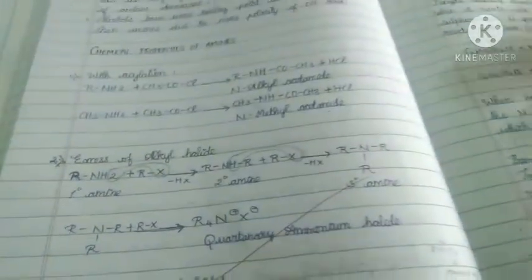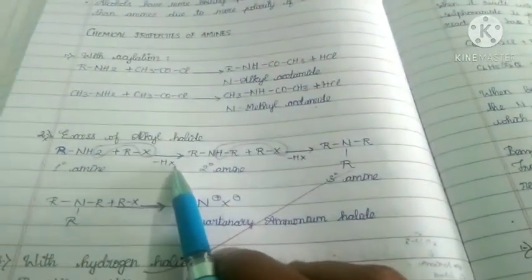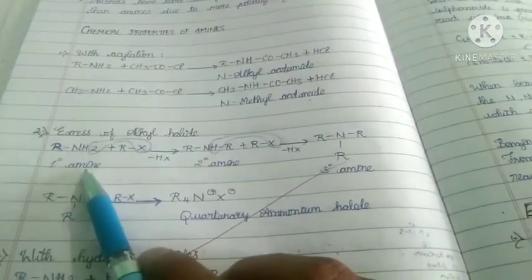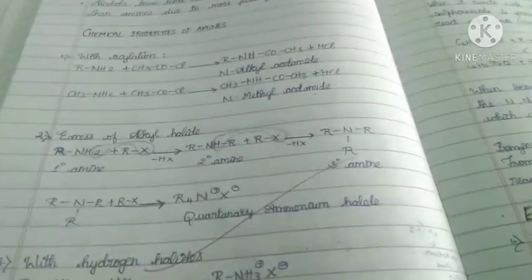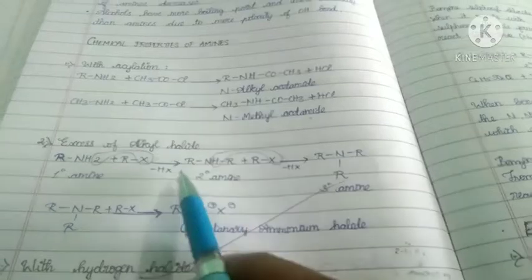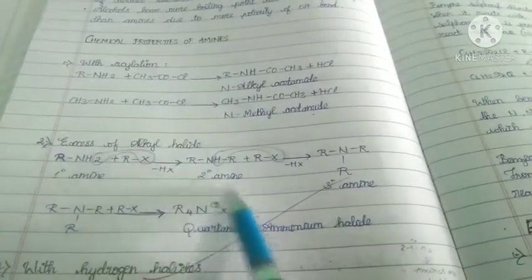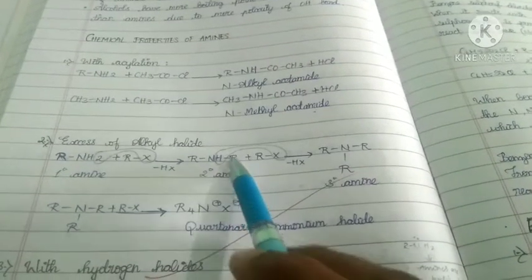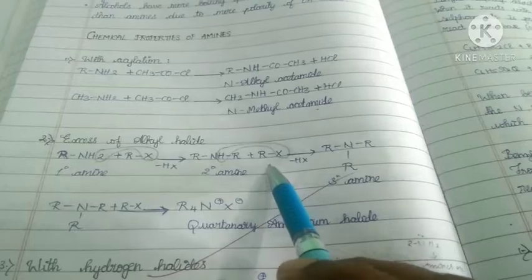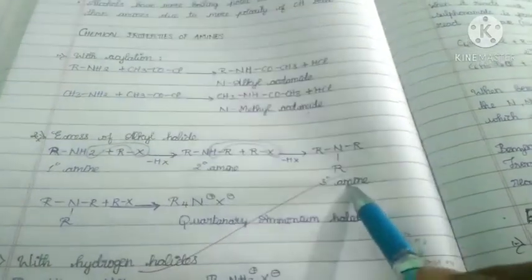Next one, excess of alkyl halide. When primary amines react with alkyl halide, we get secondary amines. When this secondary amine again reacts with one more alkyl halide, then HX will be removed, and we get tertiary amine.